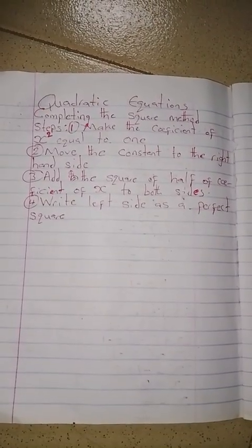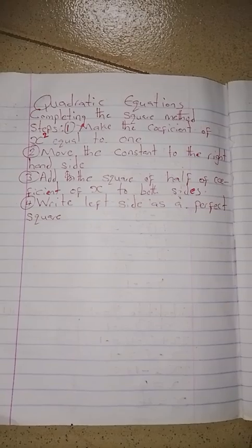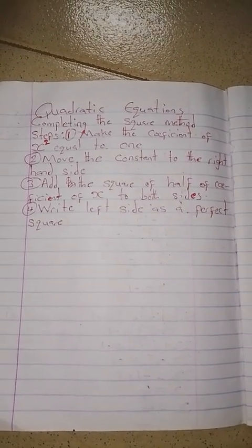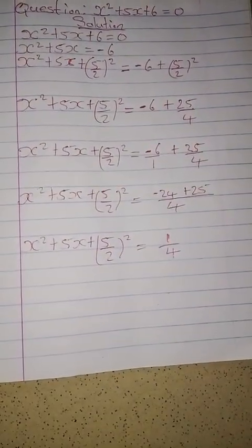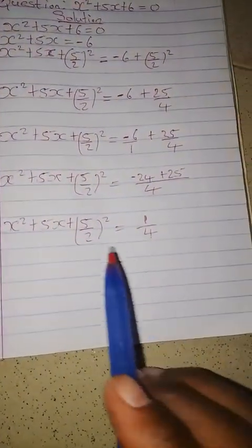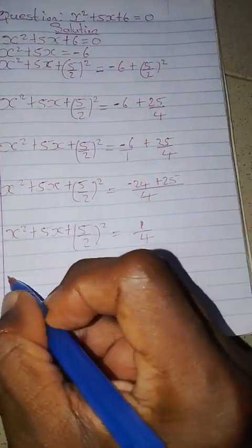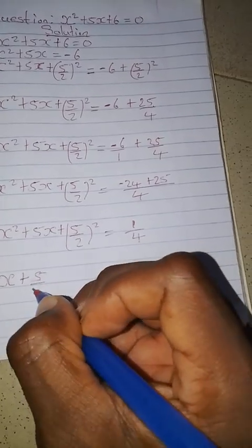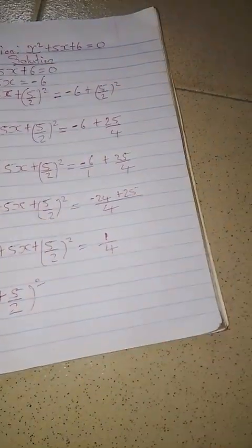Write the left side as a perfect square. That is step number 4. We are going to write the left side as a perfect square. This is the left side. Okay, this step, just memorize this step. Let me tell you how you do it. Write just this and this: x plus 5 over 2, bracket them, square. That is all.